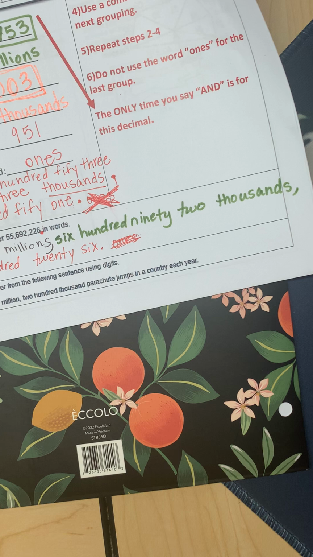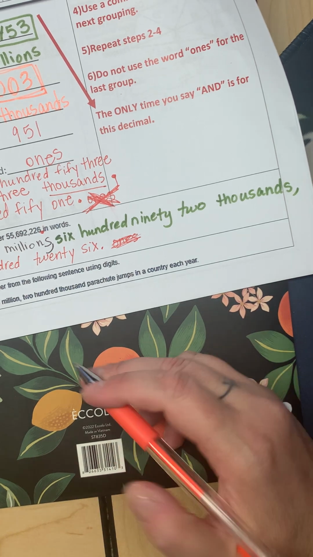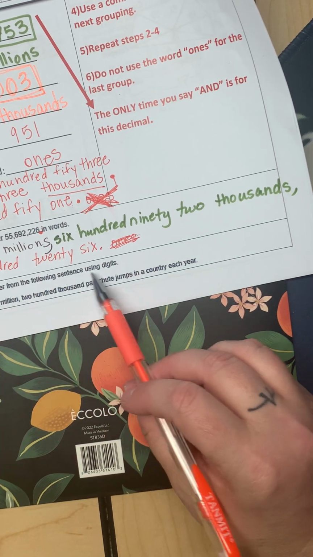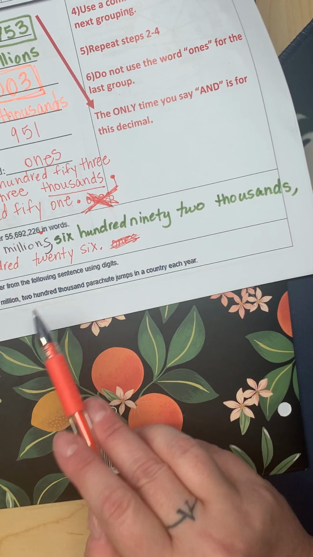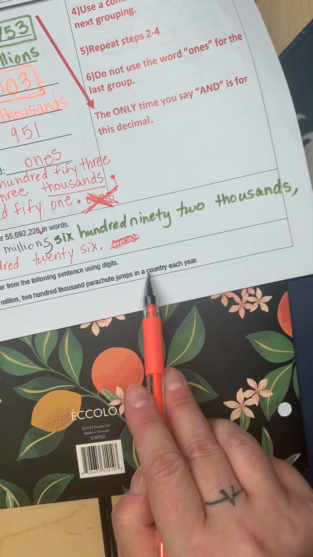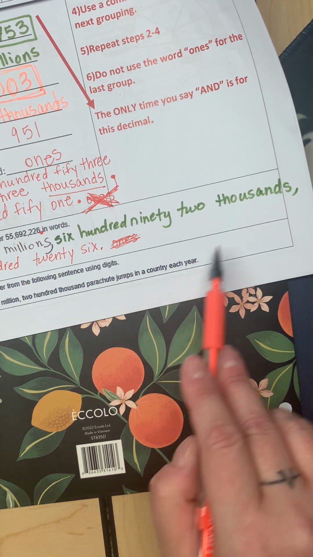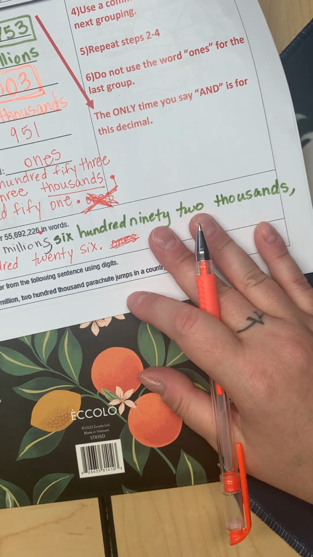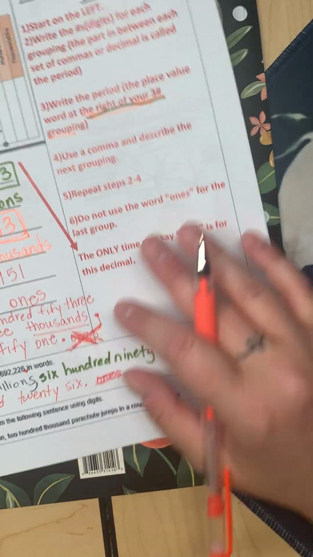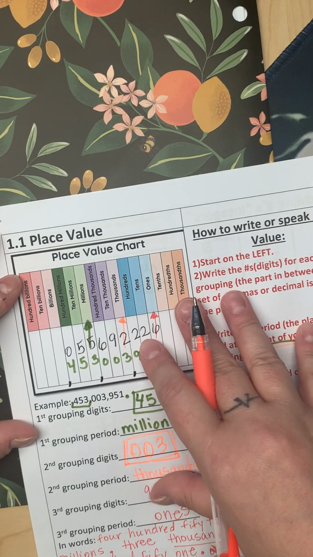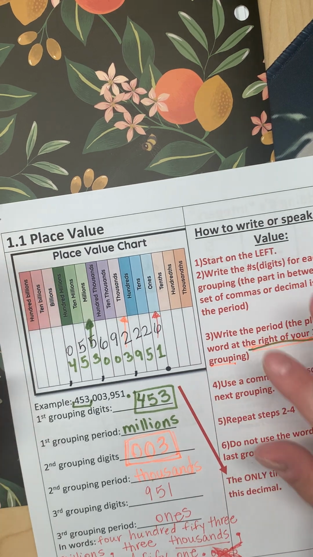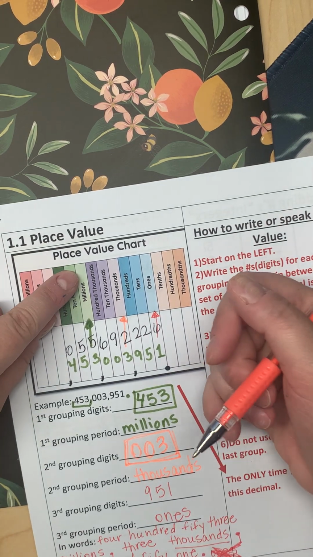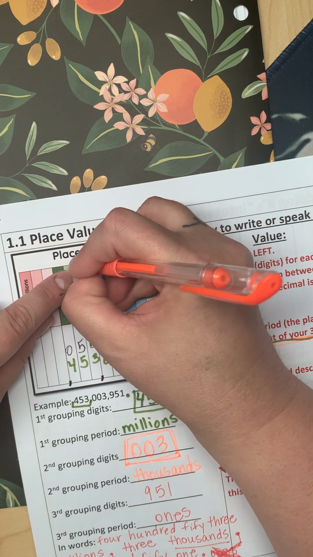Okay, let's go backwards. It says write the number from the following sentence using digits. Okay, there are 2,200,000 parachute jumps in a country each year. Okay, so let's go back up to this place chart up here. Okay, we want 2 million. So here's million, and I want a 2 there.